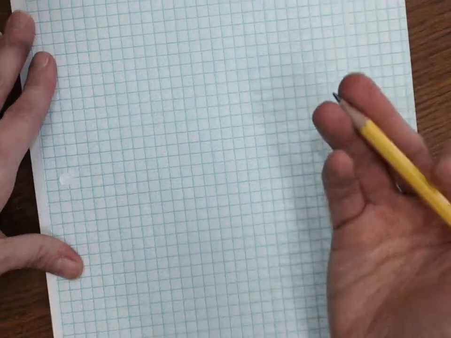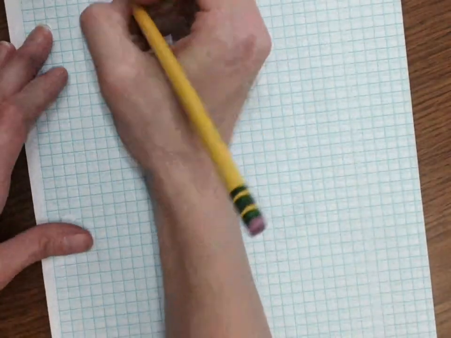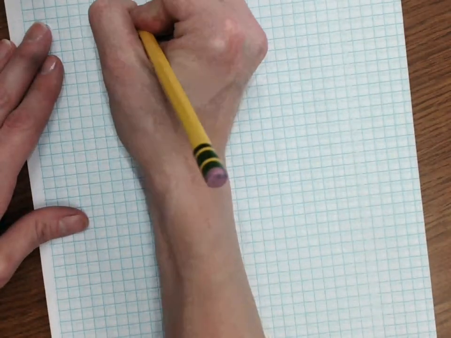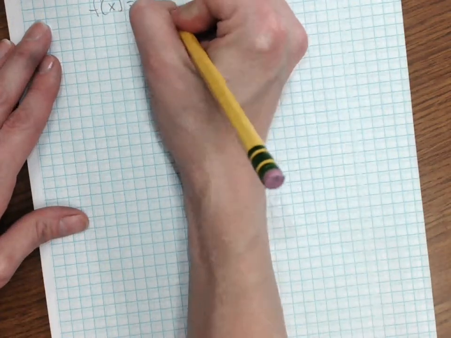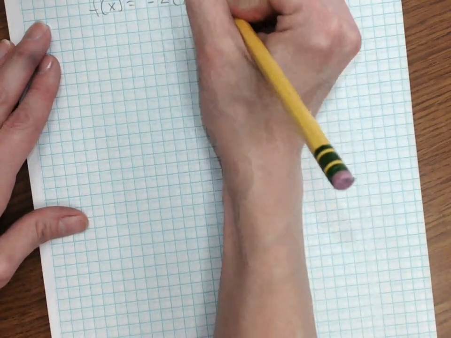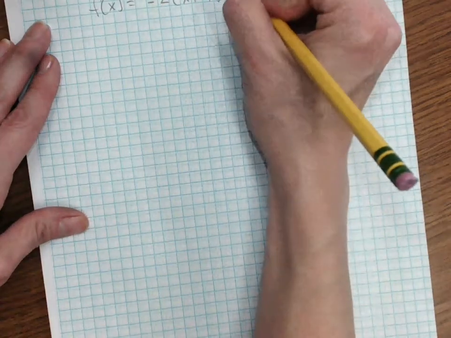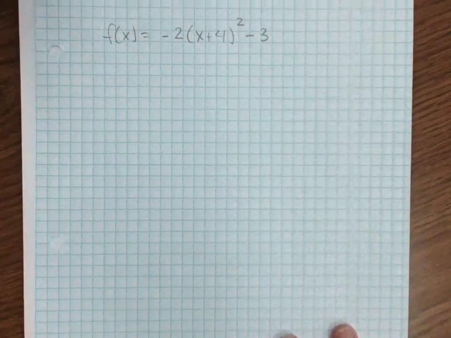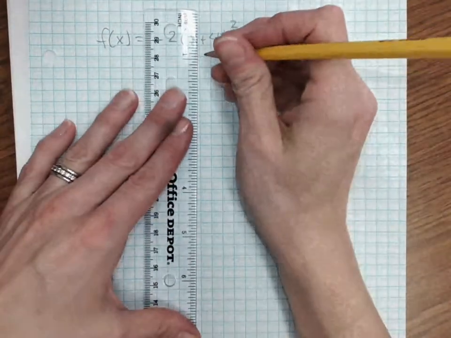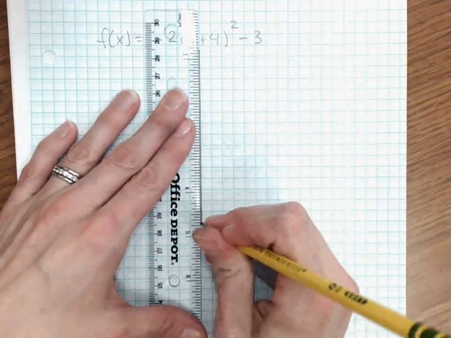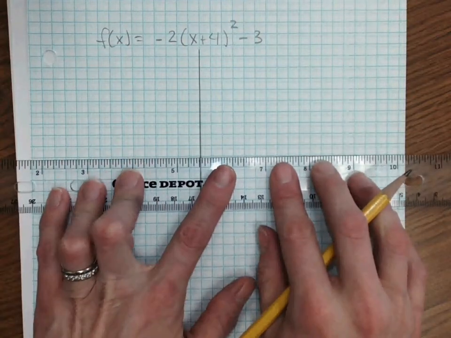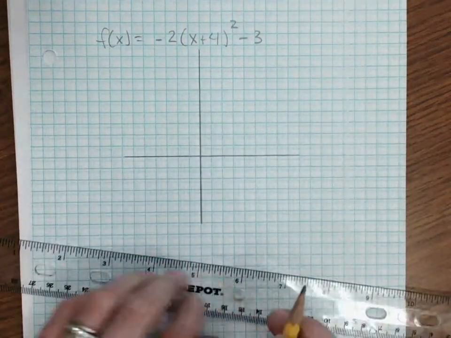So let's see what these can look like if I just have all of it in one, and see if it can make our graphing a little bit easier for us. Okay. So let's look at, if I've got the function, we'll go with f of x is, let's say I've got a -2 times x plus 4 squared minus 3. Oops, sorry. Did not know you couldn't see that. All right, so I'm going to go ahead and see first if I can figure out where my vertex is going to be. That's going to be my very first step.